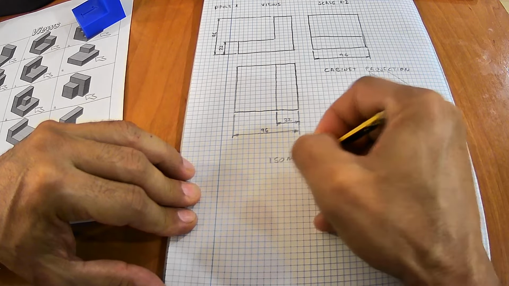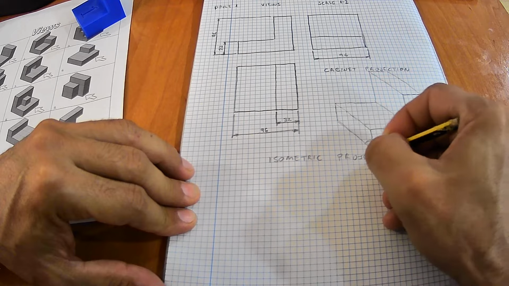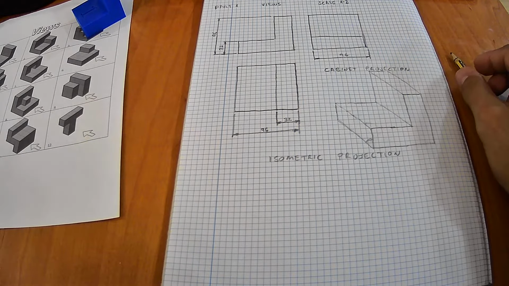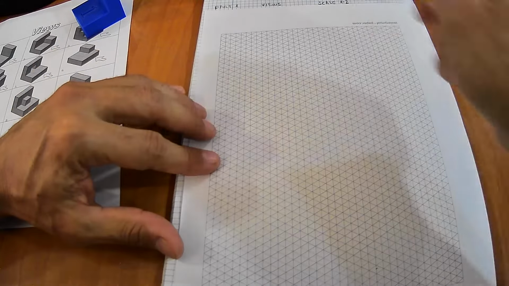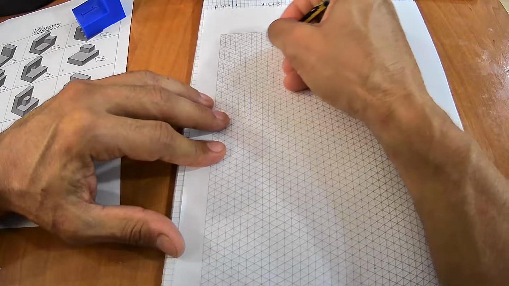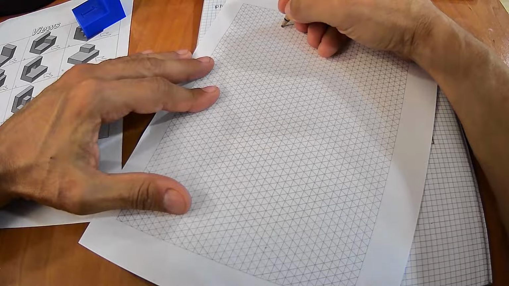Finally, you have to draw here the isometric projection. To do that, you have to take your isometric paper, and now you are going to take 3 squares, each square of the real part.